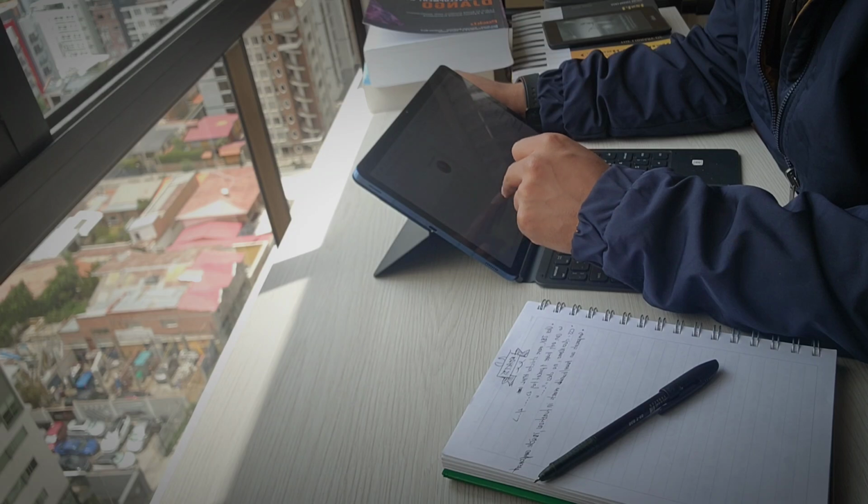JSX: displaying data, conditionals, rendering lists, responding to events. Yeah, you know that. Updating the screen. useState. Okay, what's this for?